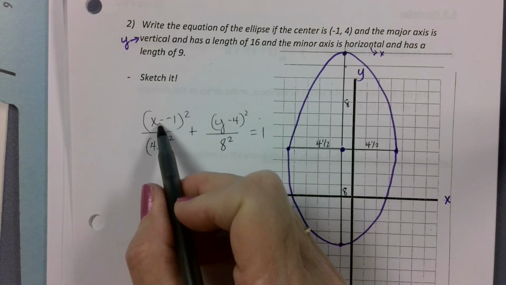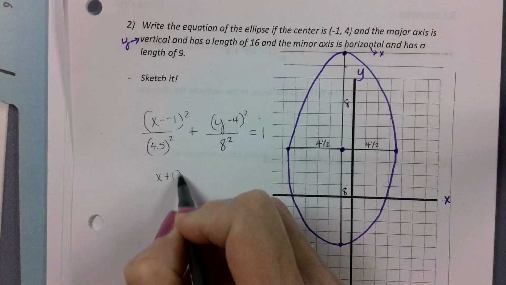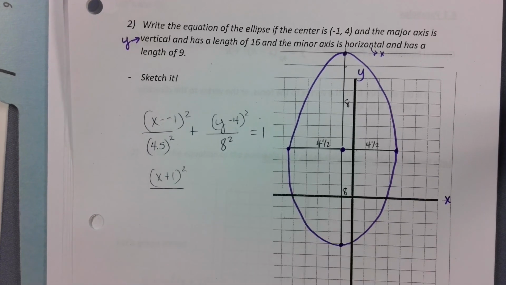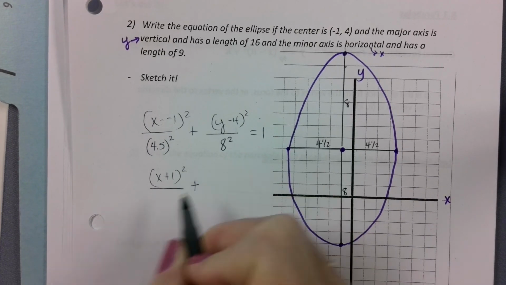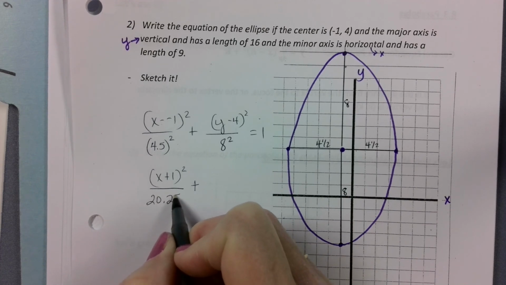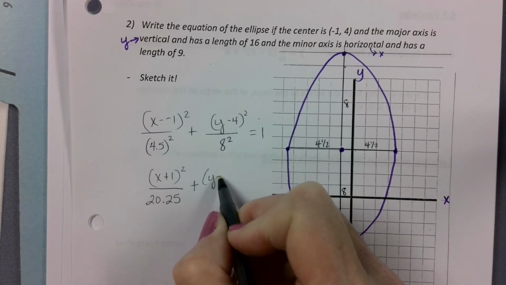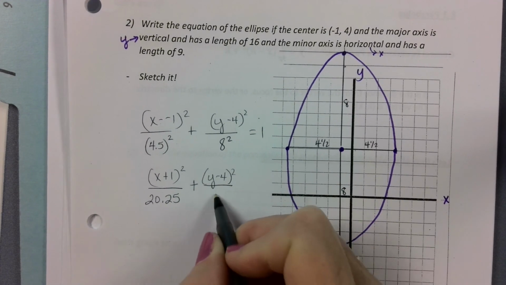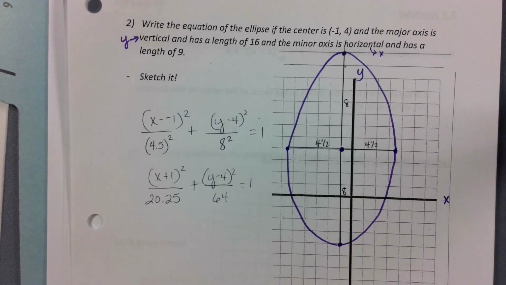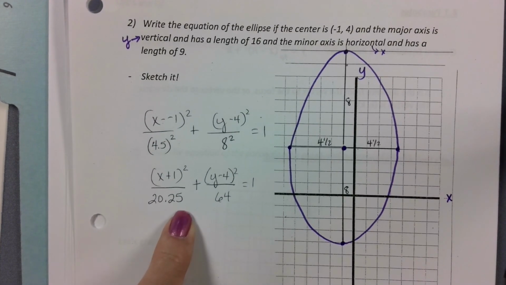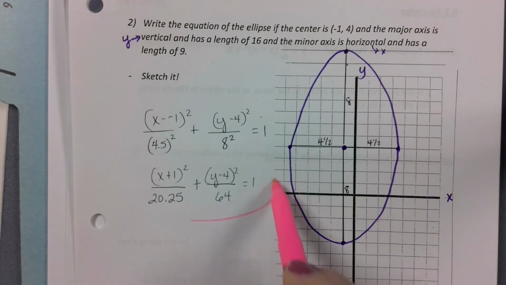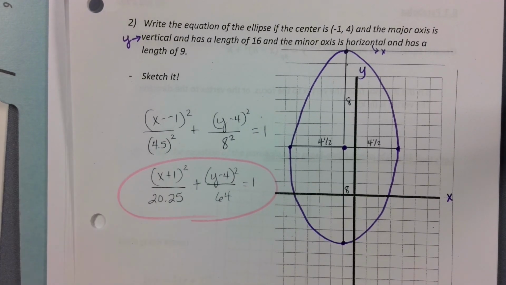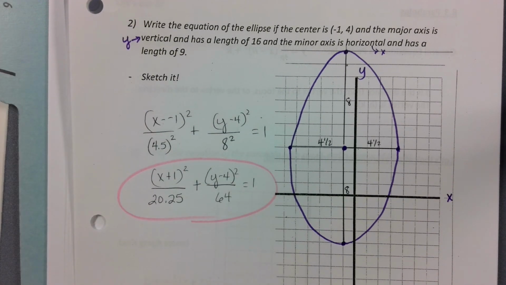So this simplifies to x plus 1 squared over, what is 4.5 squared? Okay, 20.25. And this is y minus 4 squared over, what's 8 squared? Okay, equals 1. So I have graphed it, and this is the equation right here. I write the equation at the bottom just in case you needed more space here. But you can leave it up there.